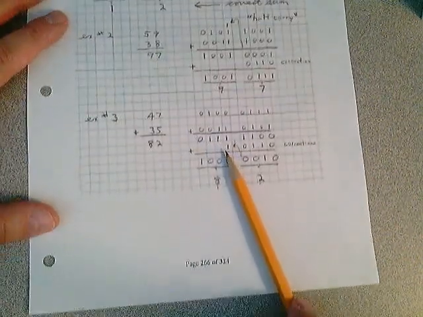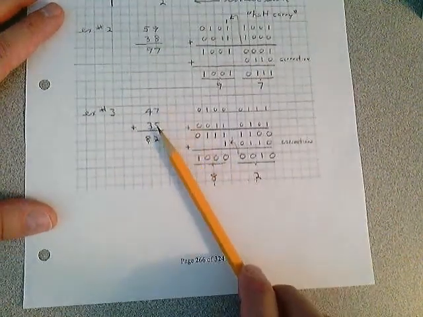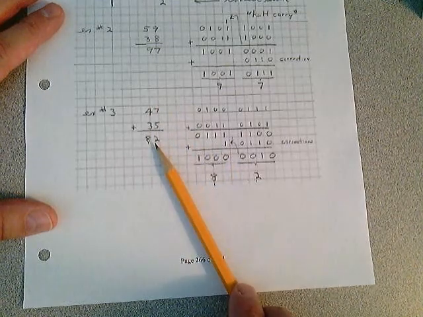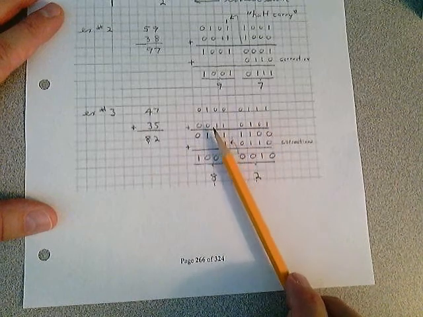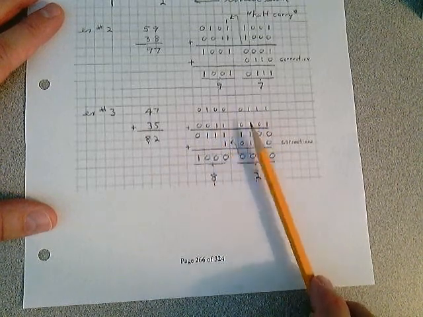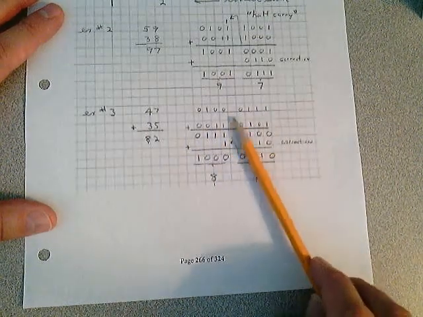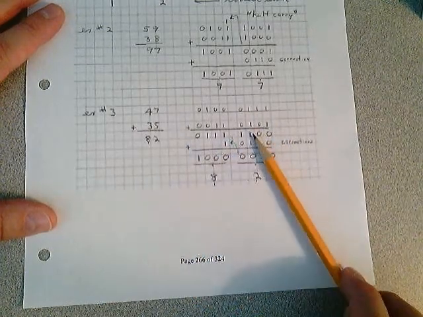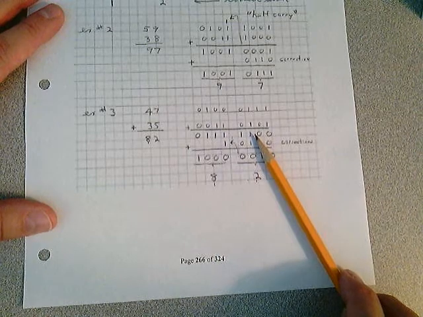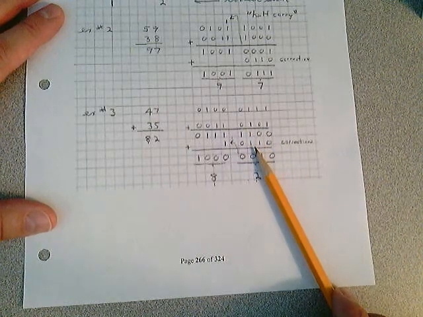Let's look at example 3. A 47 and a 35 should give you an 82. Well, here's my 47 in straight binary. Here's my 35 in straight binary. And I'm just going to add those up very carefully. I want you to notice that we get an illegal code here of Charlie again. We have to add 6 to that.